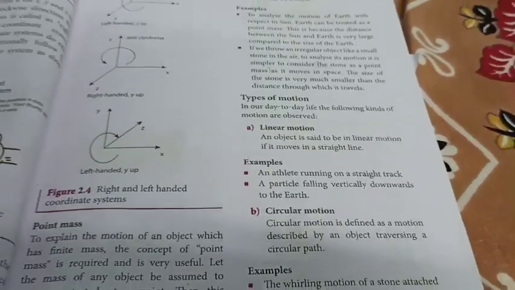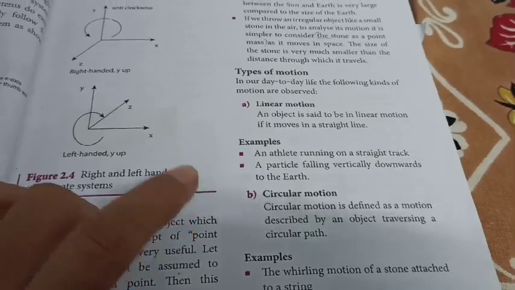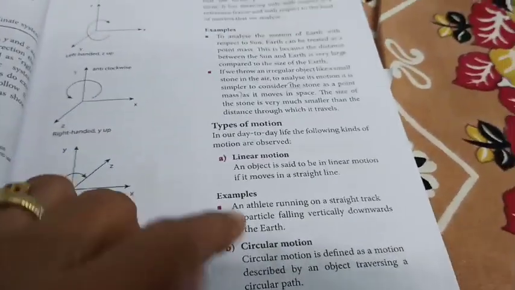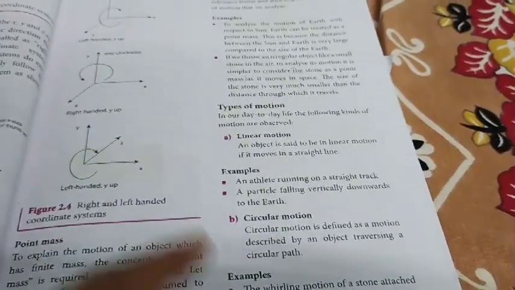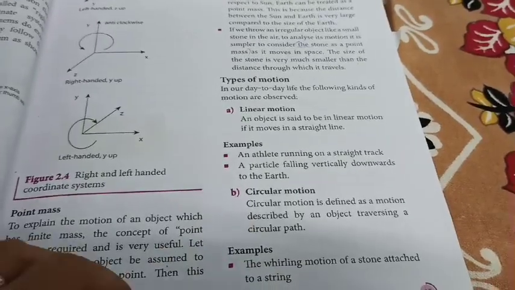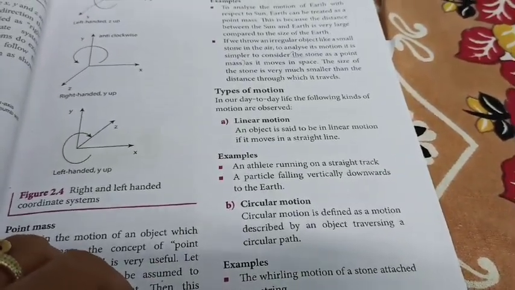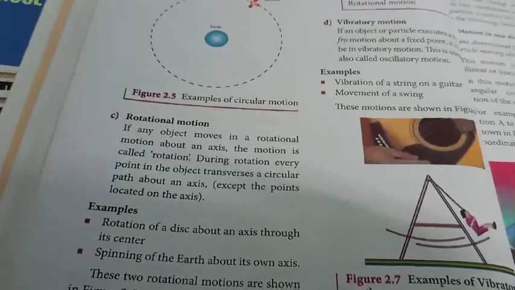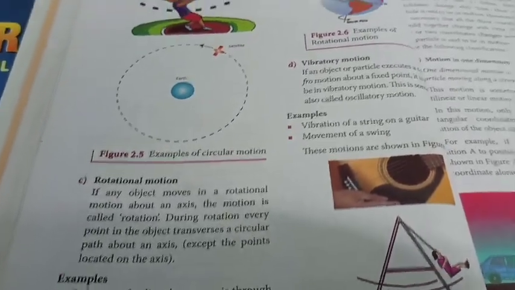Then, what is an example of linear motion? Athletic running on a straight track. And circular motion, the whirling motion of a stone tied to a string. You already know these. And rotational motion, for example, is the spinning of earth about its own axis.